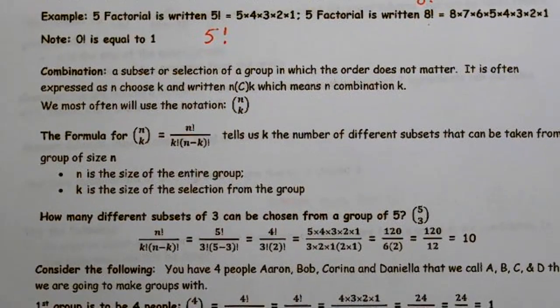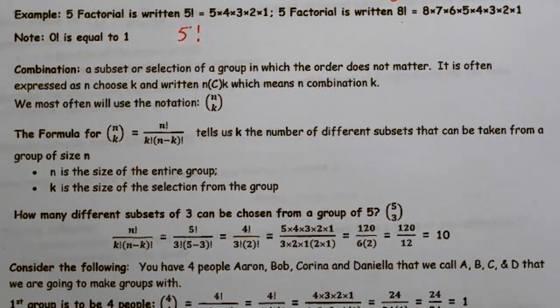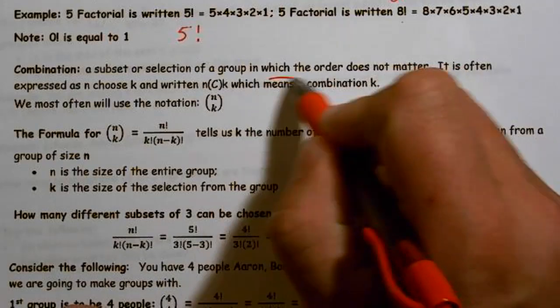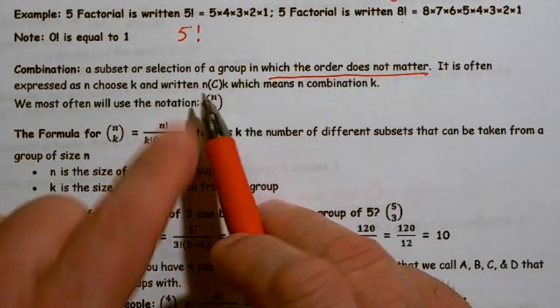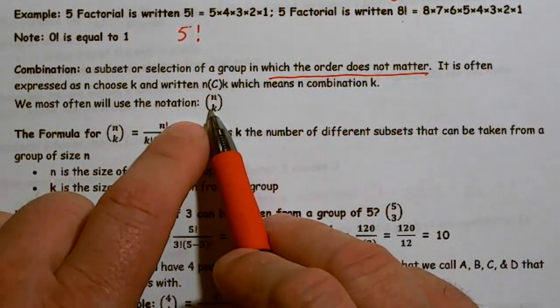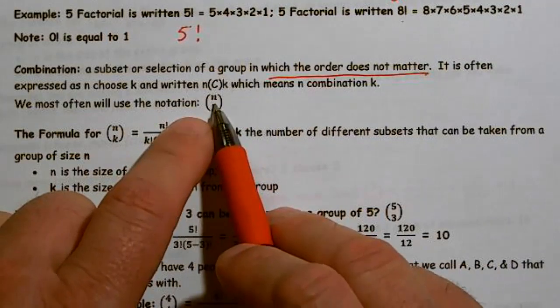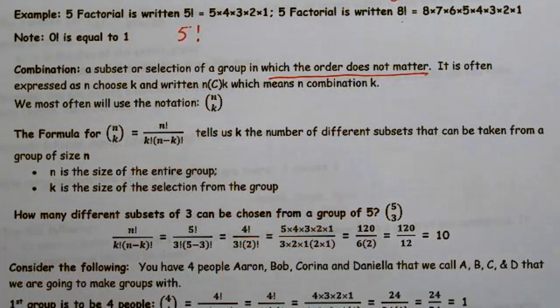So then we get into combinations, and this is where it's going to relate to the binomial, and we'll start talking about the binomial in a day or so. So combination: a subset or selection of a group in which the order does not matter. In permutations order does matter, and we don't discuss them in AP statistics. We often express it as n choose k, and we will show it by this notation, where this is the sample size and this is the number of things we're selecting.